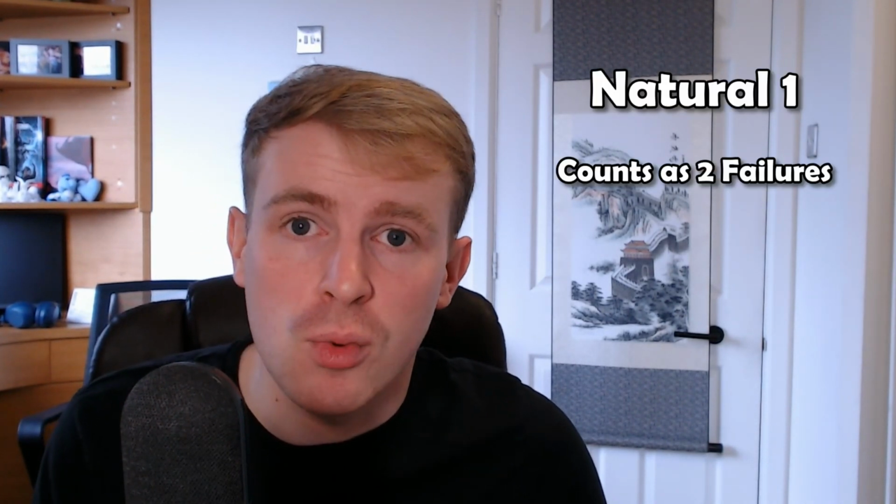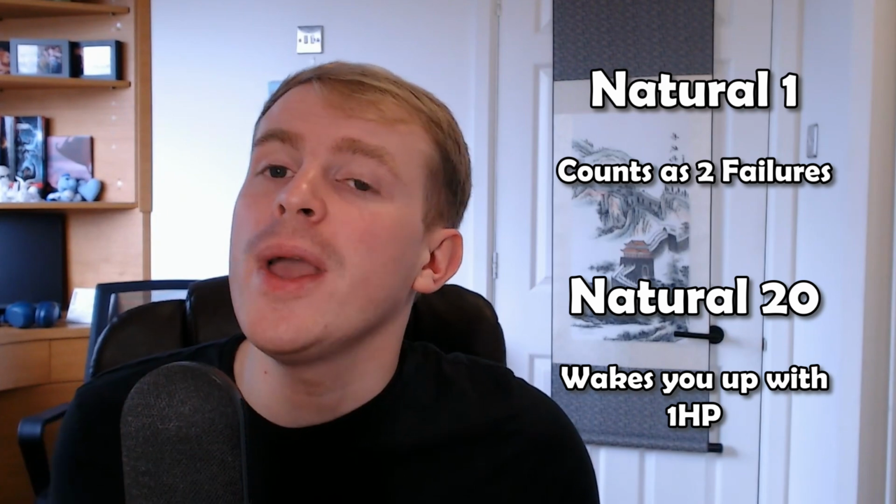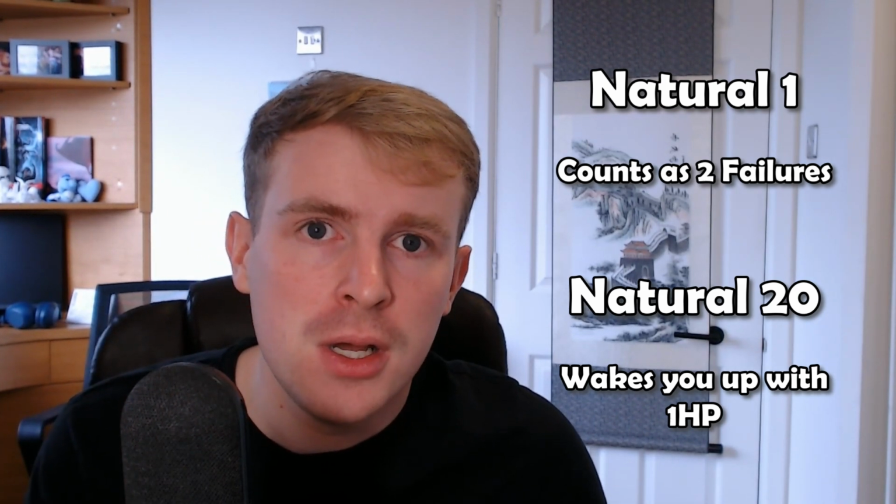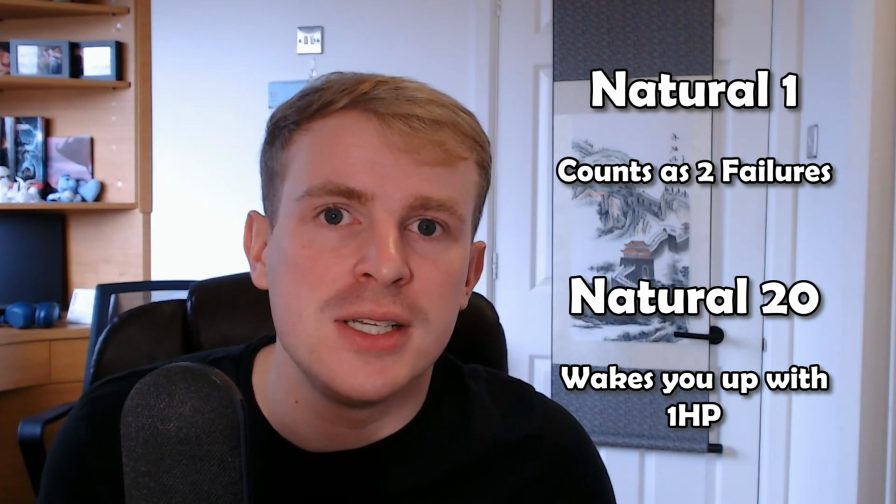You can get critical successes and failures on this too, with a 1 counting as 2 failures instead of 1, and a 20 forcing you awake with 1 HP right there and then. This can lead to some dramatic moments. You also need to be careful when downed, as damage you take will lead to you gaining a failure, and if someone crits on you, you gain 2 failures.